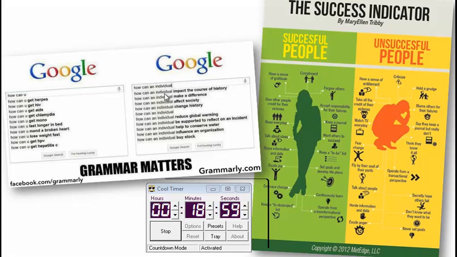But then when they look at when someone actually types in a real sentence, then you get suggestions like, how do I make a difference? How do I affect society? So just a huge difference in the way that certain people talk is the difference in the way certain people think. And then I found this other graphic that I want to share with you about the difference between successful and unsuccessful people. And it's kind of a lot of what you think.